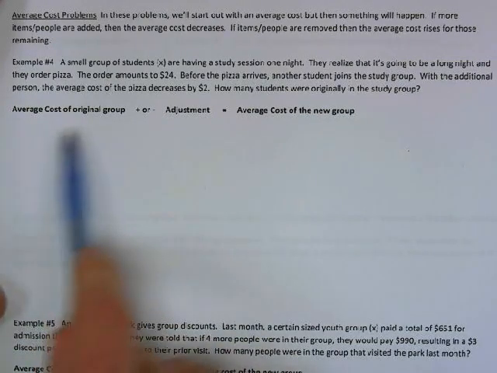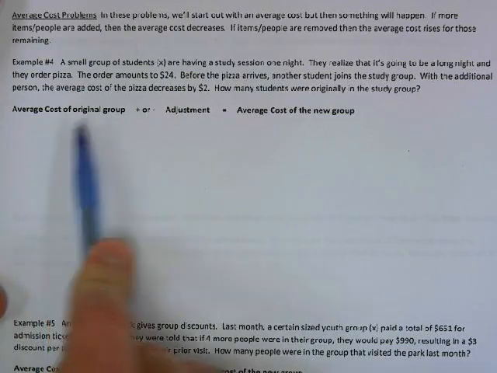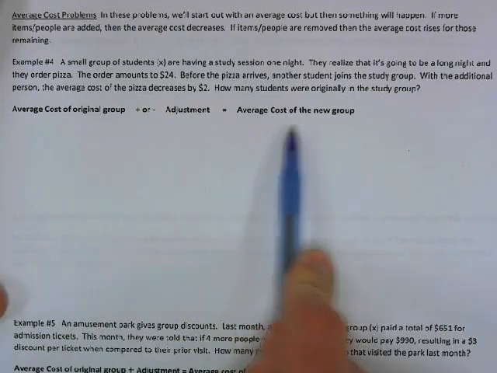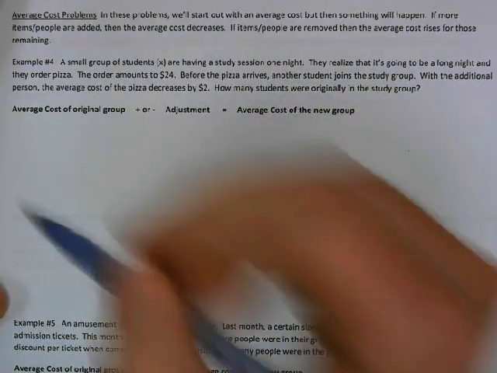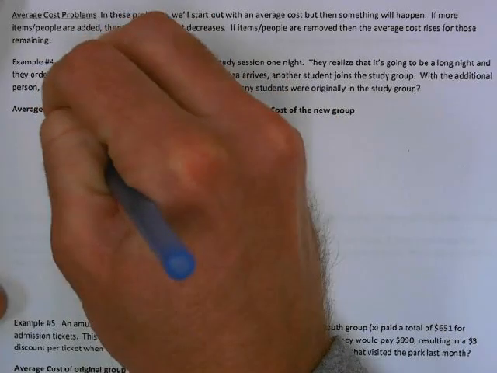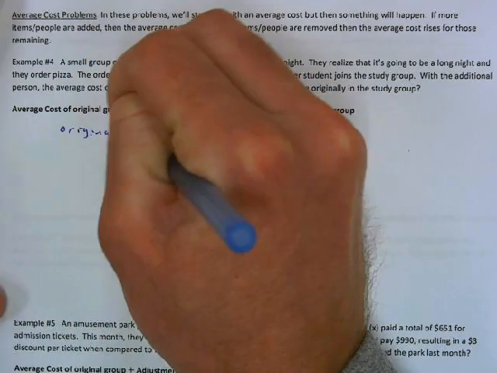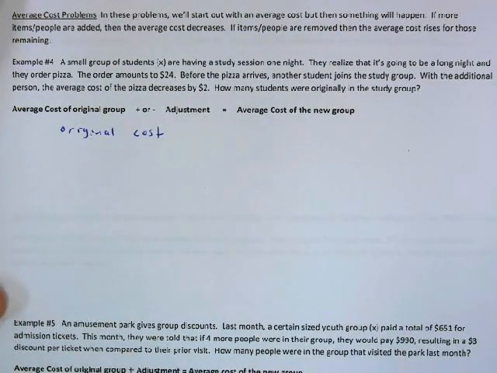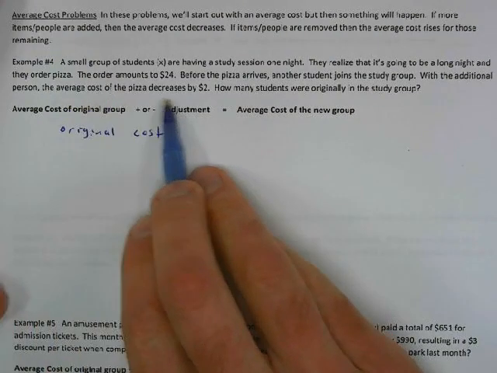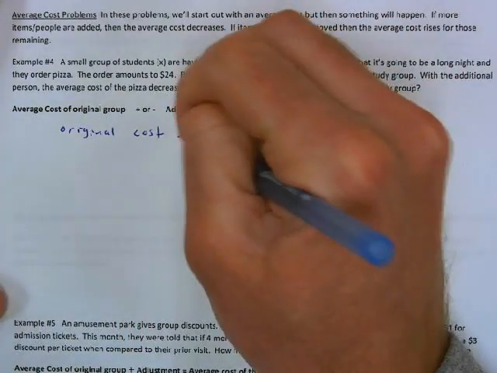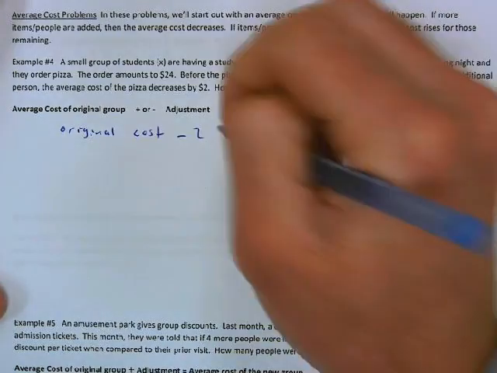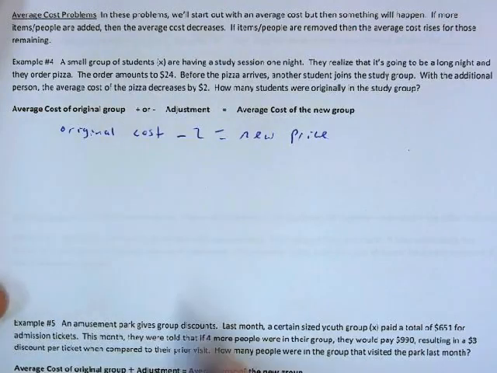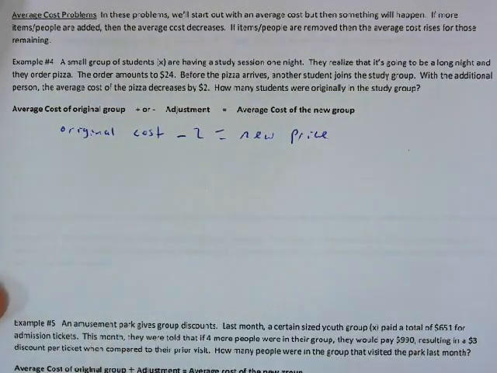Okay, so normally it's going to be something like this: the average cost of the original group, plus or minus the adjustment, how much the price changed for each person, and that's going to be the average cost of the new group. In other words, it's the original cost and then plus or minus however it changed. And how did it change in this case? Well, it said the average cost of the pizza for everyone decreased by $2. So it's going to be minus $2 in this case, and that's going to equal the new price per person. So the original cost per person minus $2 is going to give us our new price.